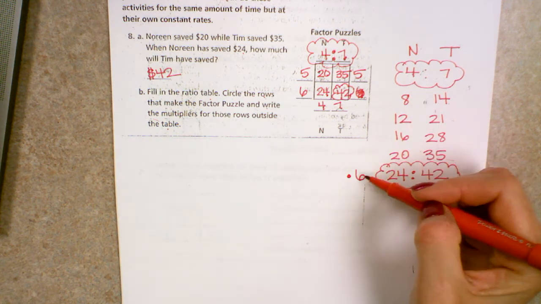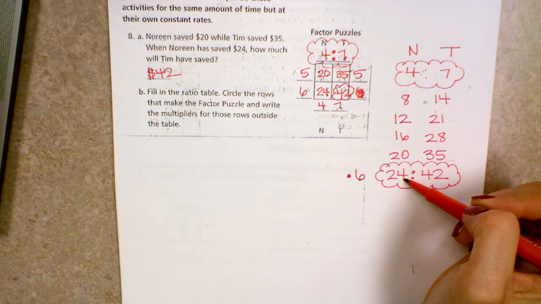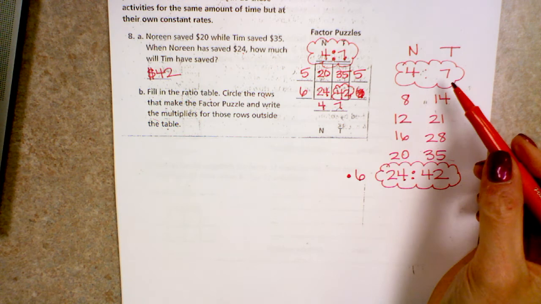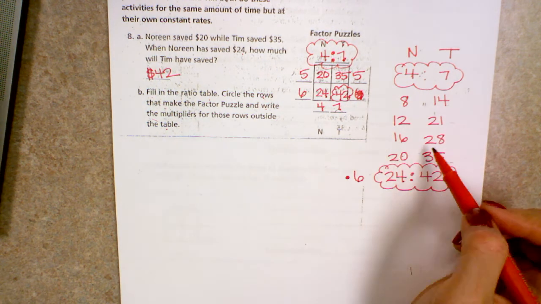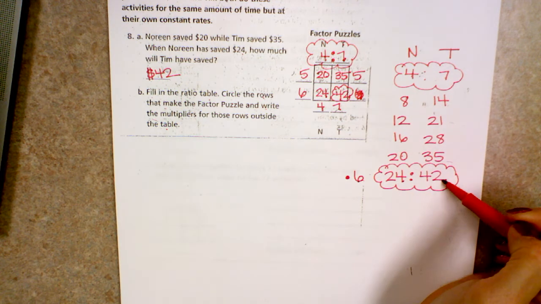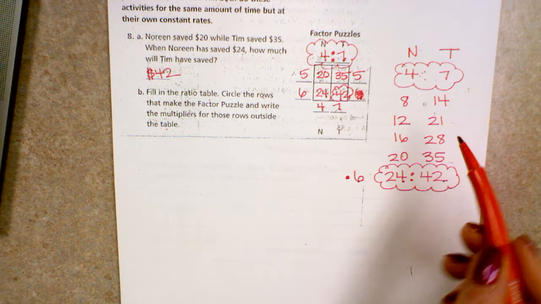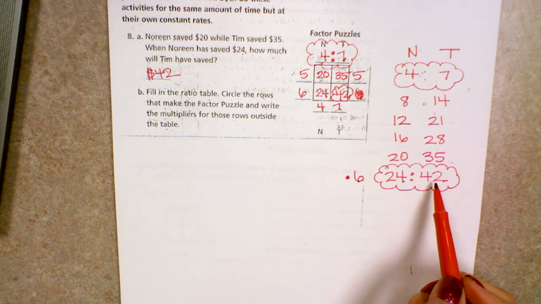But on that 6th time that she saved money, 4 times 6 is 24. And so Tim, assuming these are all proportionate, equivalent ratios, 7 times 6 is 42. Assuming that he was saving 7 each time she saved 4, this is where Tim would be.